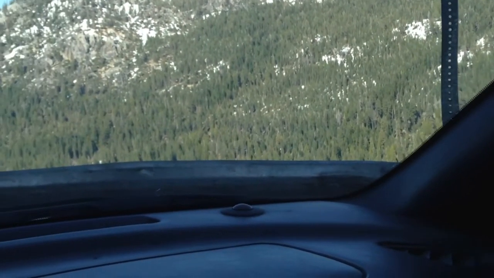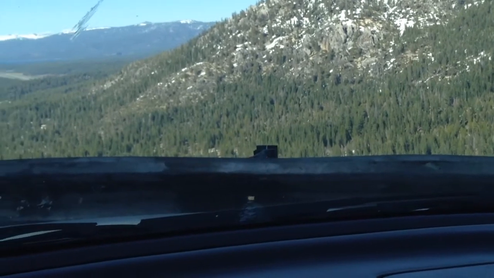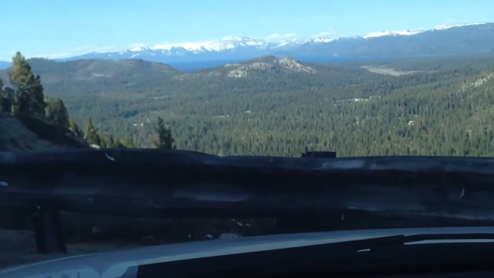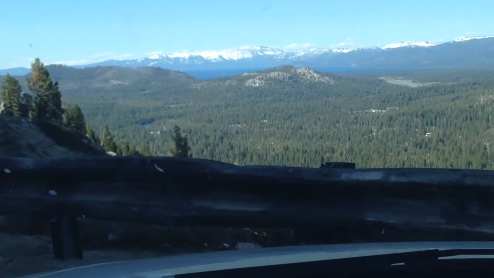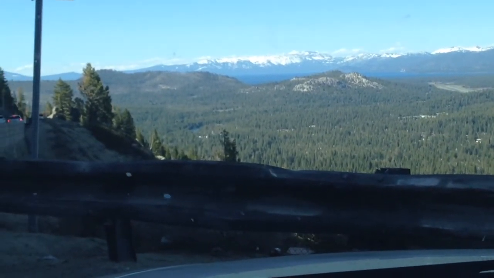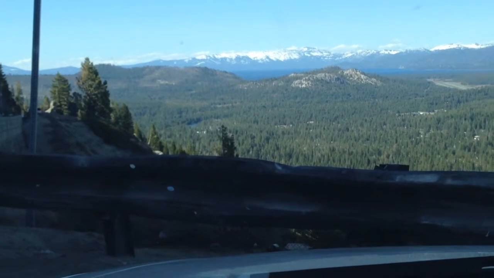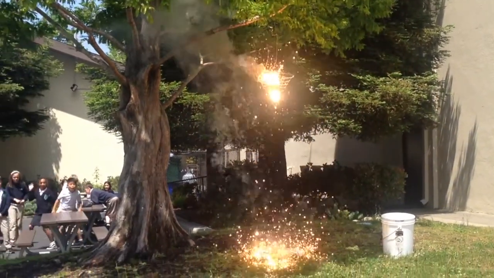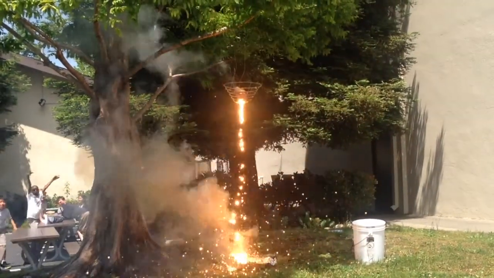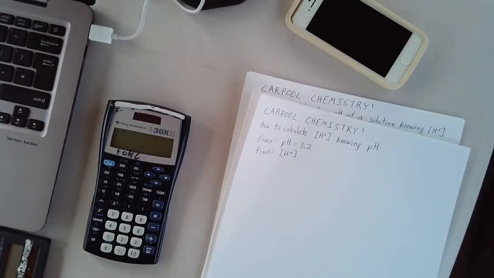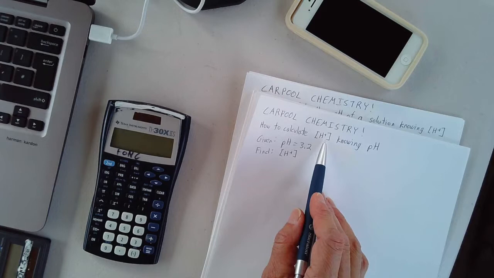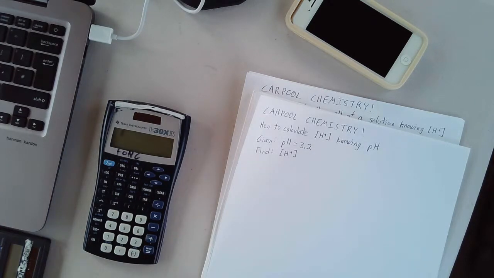Hi, we're on US Highway 50 at the top of Echo Summit, looking down into South Lake Tahoe. People from all over come to South Lake Tahoe to go camping, fishing, hiking, and in the wintertime skiing. But we're here today to do some carpool chemistry. Today, we're going to learn how to calculate the H+ concentration of a solution, knowing its pH.